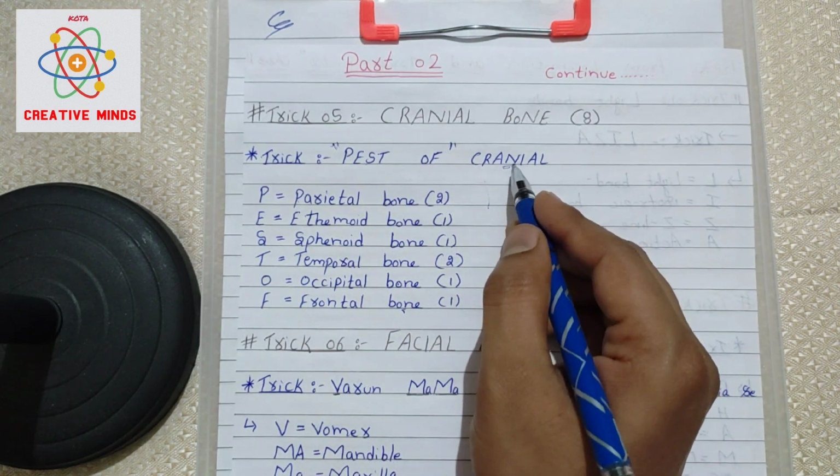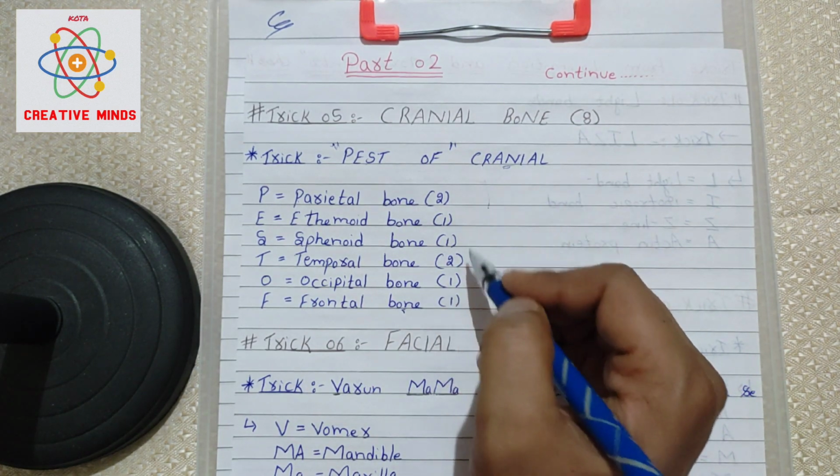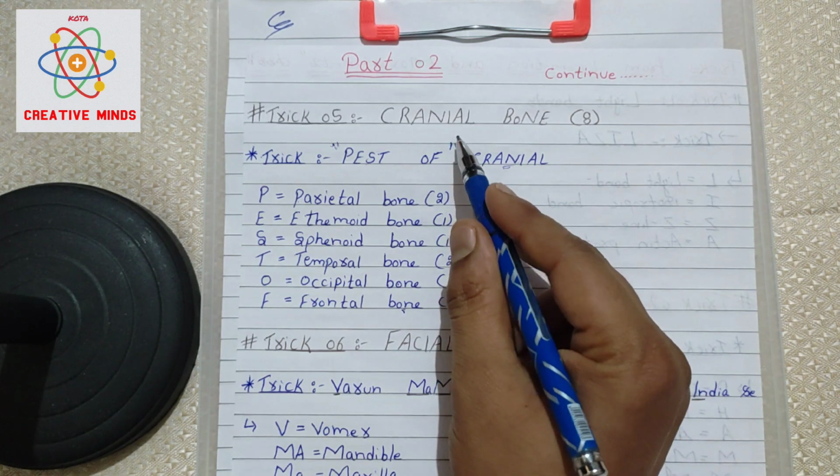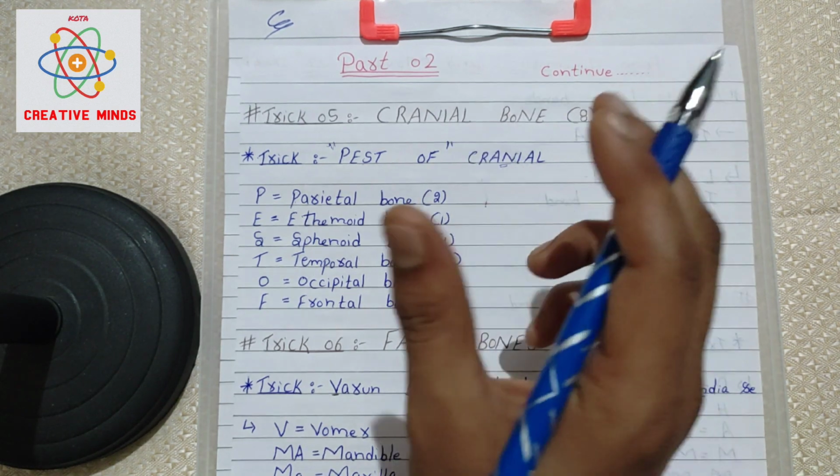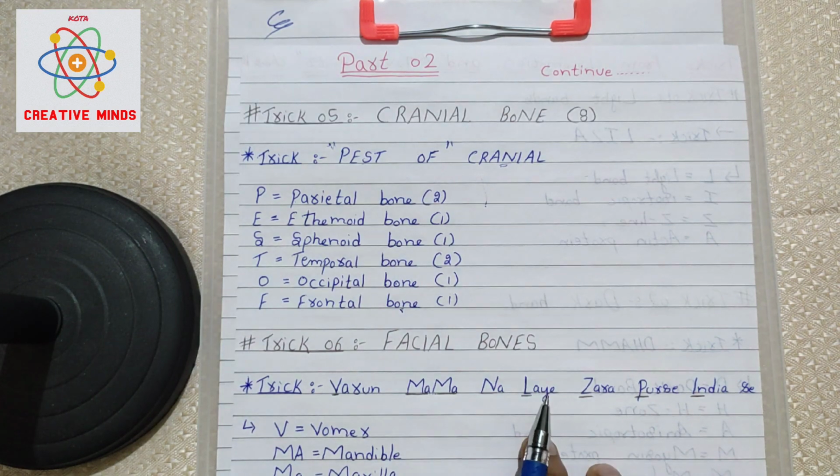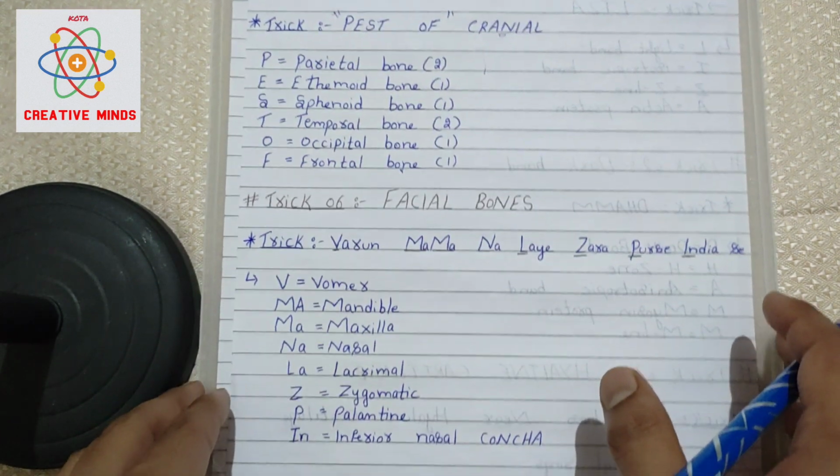Why have I written cranial? Just to support you that all these bones belong to the cranial part of the body. Very simple trick, am I right? Next, let us move to trick number 6.